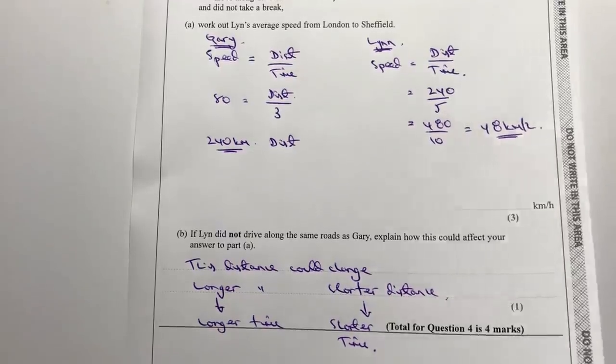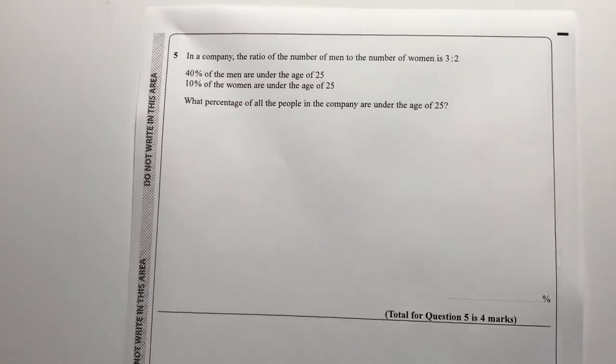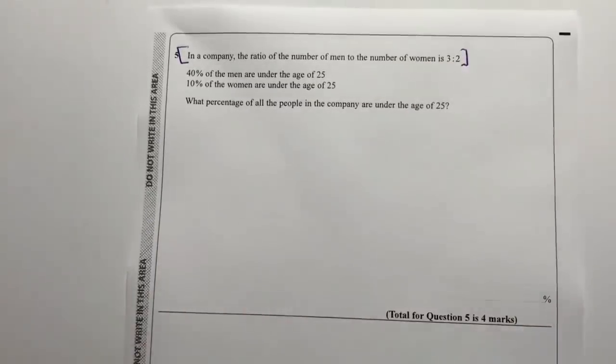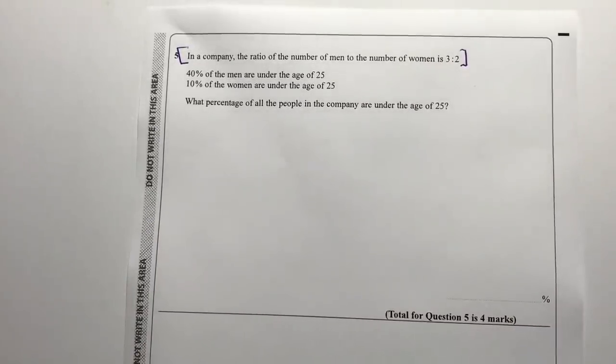We're going to move on to question 5 now, and this talks about in a company the ratio of the number of men to the number of women is 3:2. So let's just have a look at that. And again, as we did before with the previous question, what I do is I look at the first bit. I'm not going to worry myself about the rest of the question for the moment.